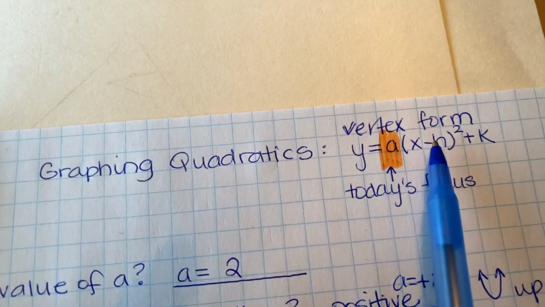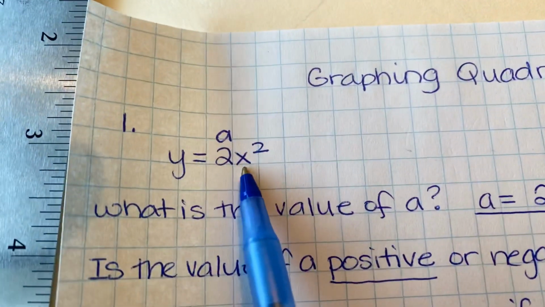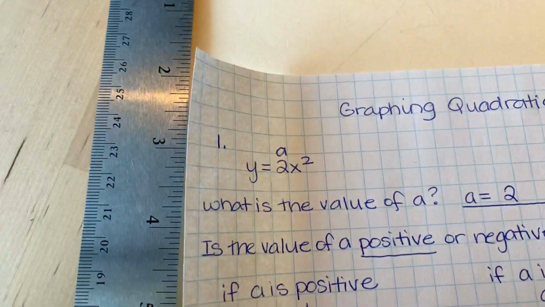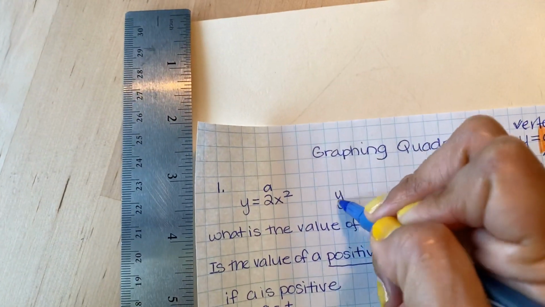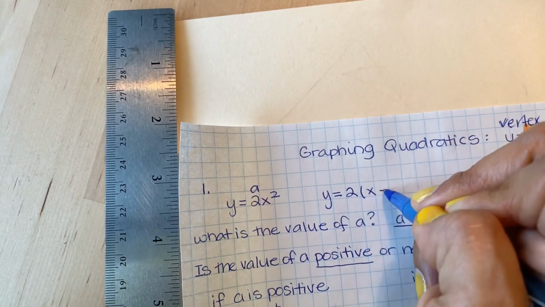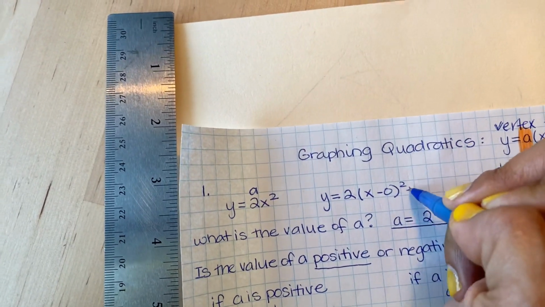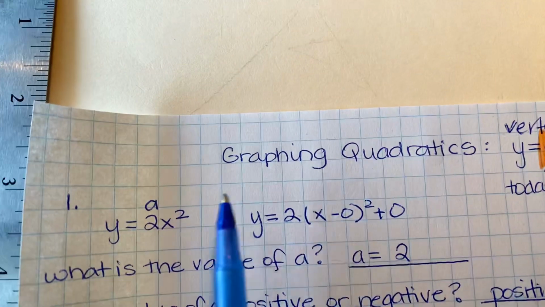However, if h is 0 and k is 0, then when you clean it up, you essentially get this. So if we want it to be very detailed, we will get y is equal to positive 2 times x minus 0 squared plus 0. So these two are identical.